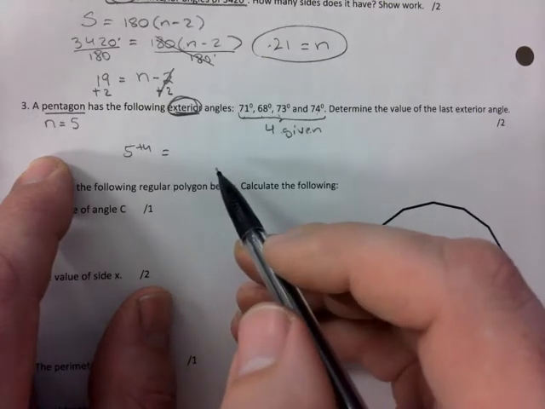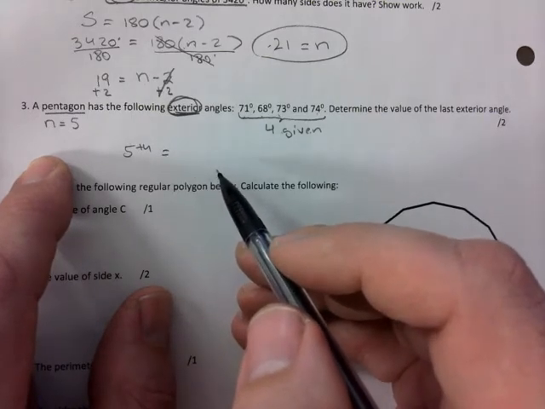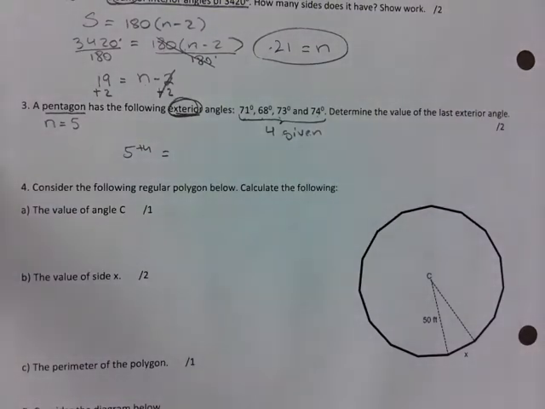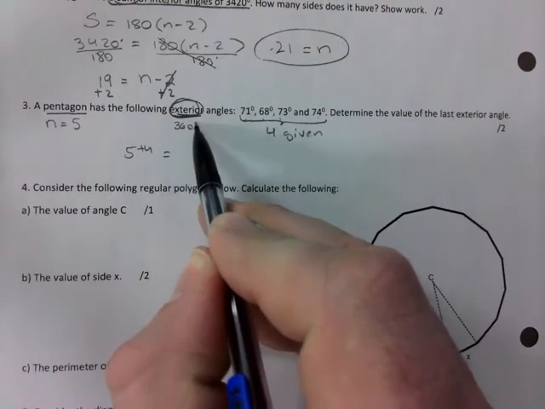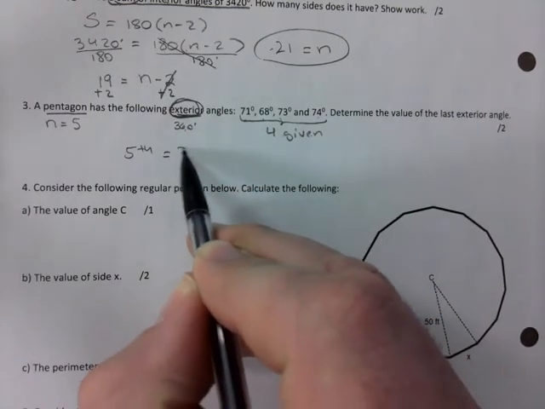Yeah, Nicola, go ahead. I didn't get the first part. 360. Exactly. Because of the exterior angles, we know that they all add up to 360. So I'm going to go 360.